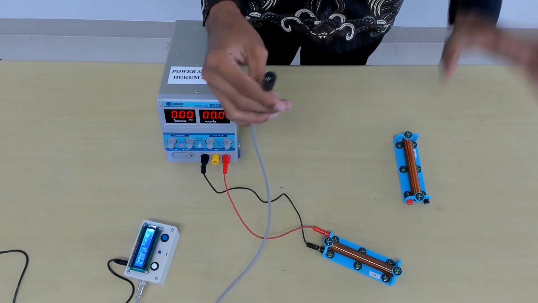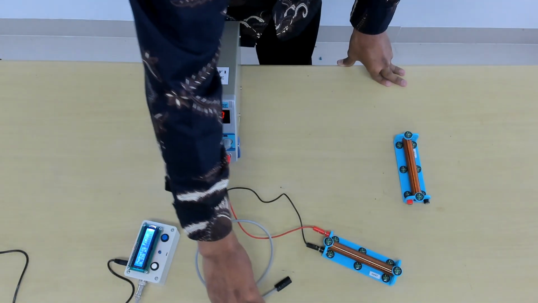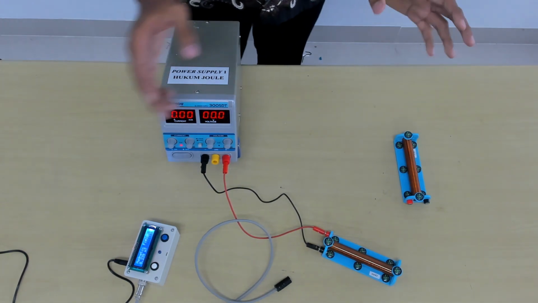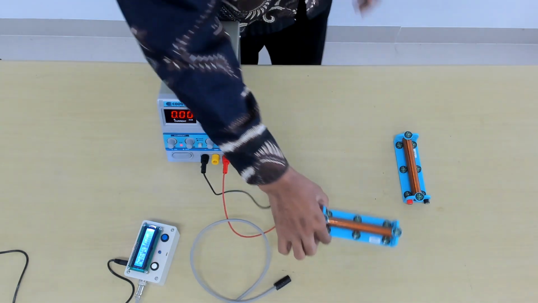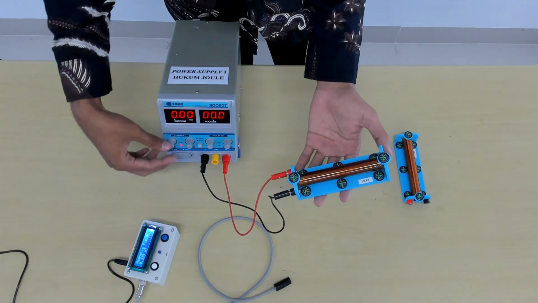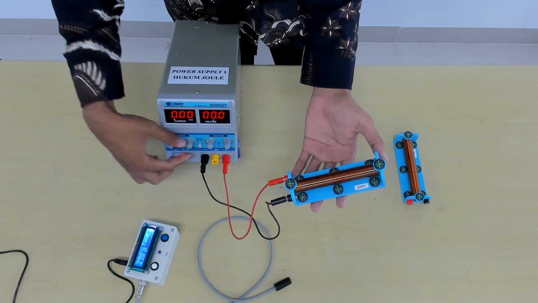Then, step 7, set the current in the power supply to 0.1 ampere. Observe the change in compass direction due to the influence of the solenoid's magnetic field. Okay guys, in that case, I will set the power supply to 1.0 ampere. As you can see.